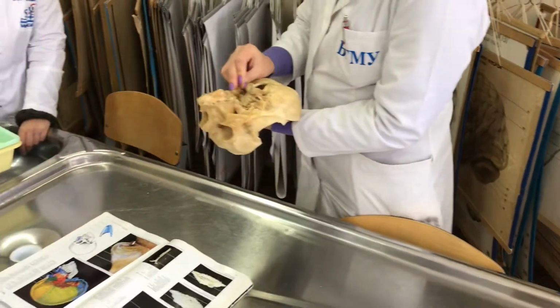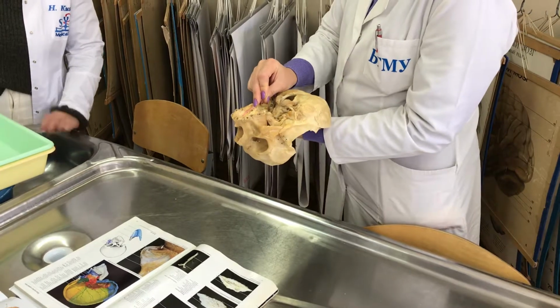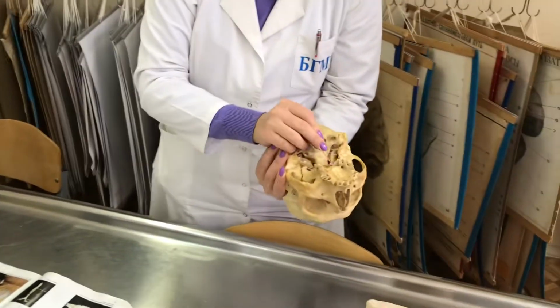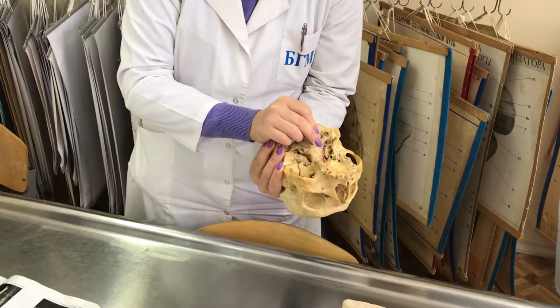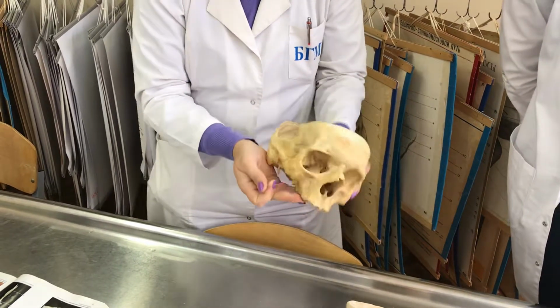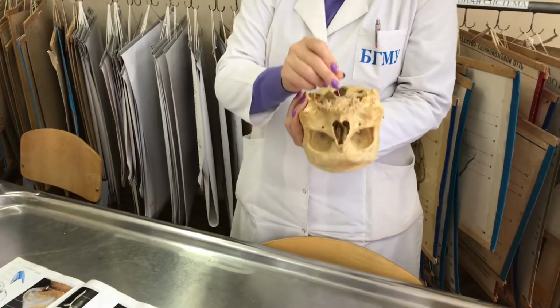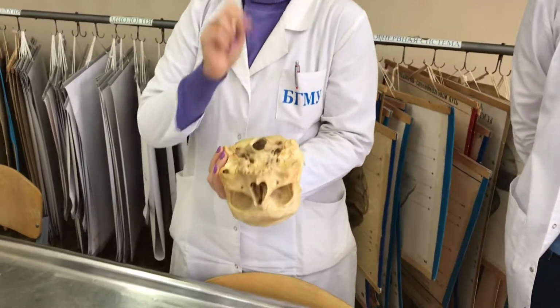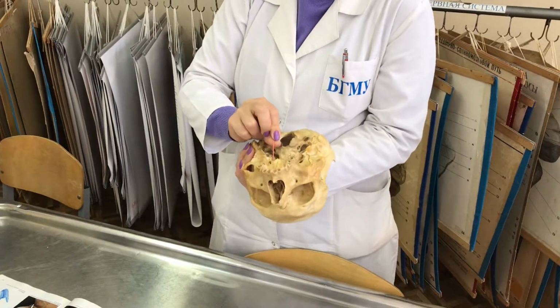Inferior wall, it's here. This one, the palatine process of the maxilla and the horizontal plate of the palatal bone. Clear? The inferior wall is at the same time the hard palate, bony palate.